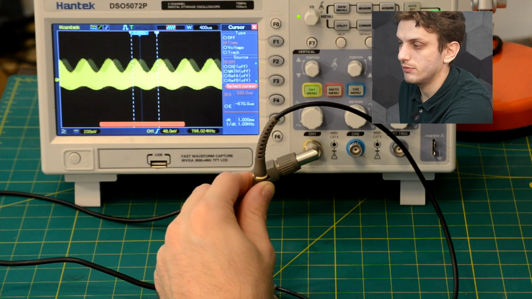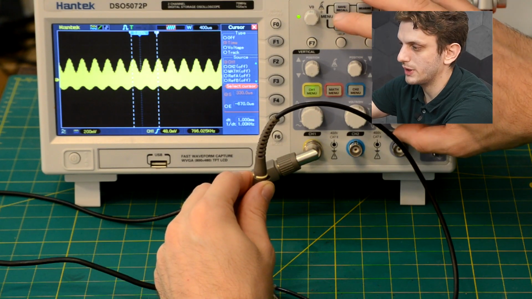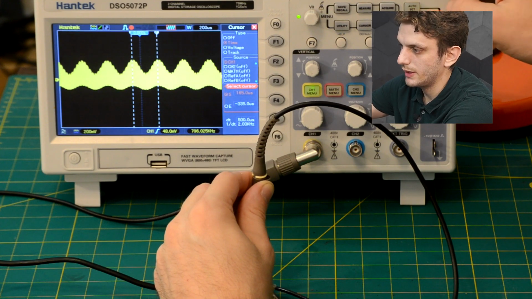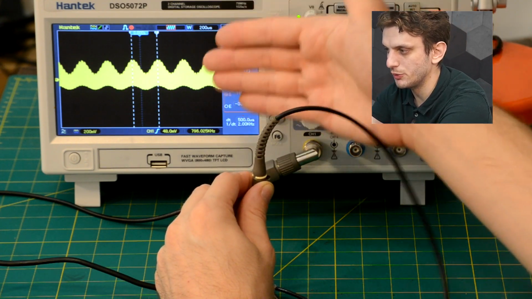Likewise, if I change the modulation frequency, say go to 2 kHz, we can see that that happened. So now we're up to 2 kHz and 500 microseconds between the peaks. So the circuit works. Next problem will be how to take the signal from the circuit to the radio.